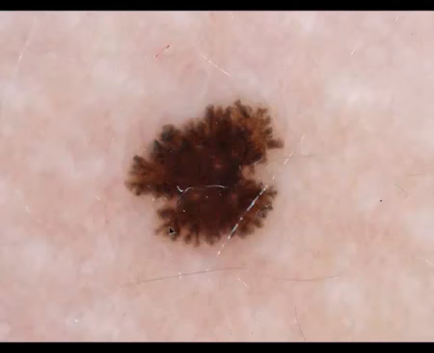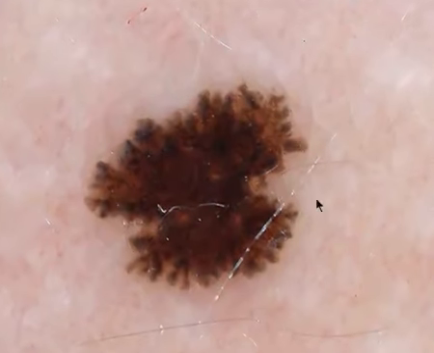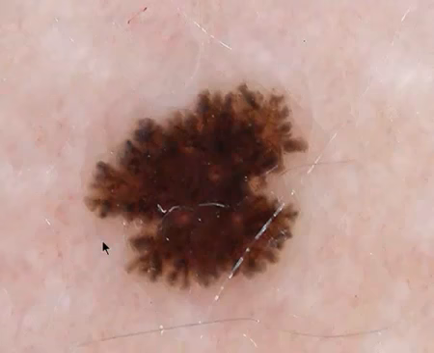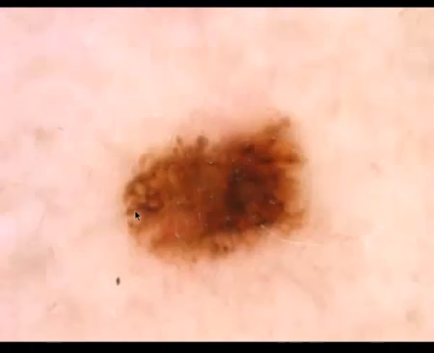So this is a lesion with pseudopods. They are distributed over the entire circumference. So circumferential pseudopods or starburst pattern, typical for Reed's nevus. Here we have a small lesion. We also have pseudopods here and here, but they are not distributed over the entire circumference. They can be found only in some segments, so segmental pseudopods, which is typical for melanoma.